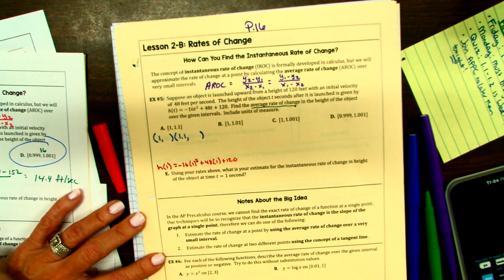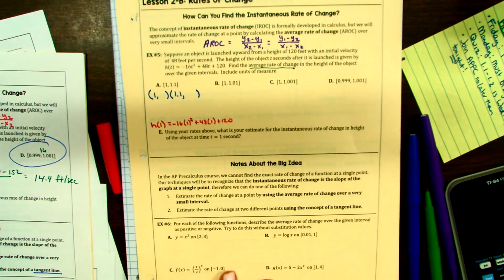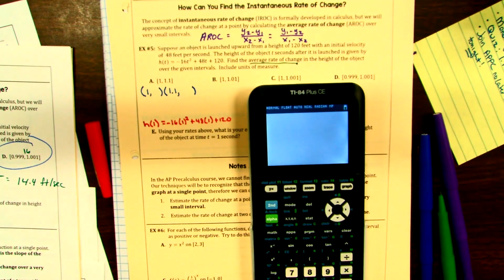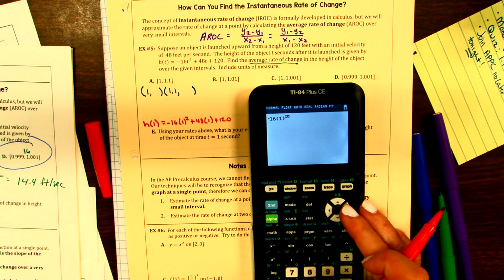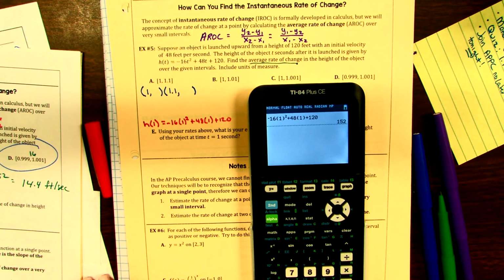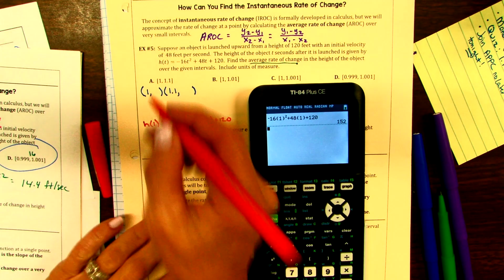And we're just going to type it right in our calculator, okay? And I'm just doing one of these to remind us how to use the calculator and all that. So I have negative 16, open my parentheses, put a 1, close my parentheses, square it. Remember, your cursor's up in the air. To bring it down, you hit your right arrow, plus 48 times 1, plus 120. Okay, and then you can hit enter, and you get 152.